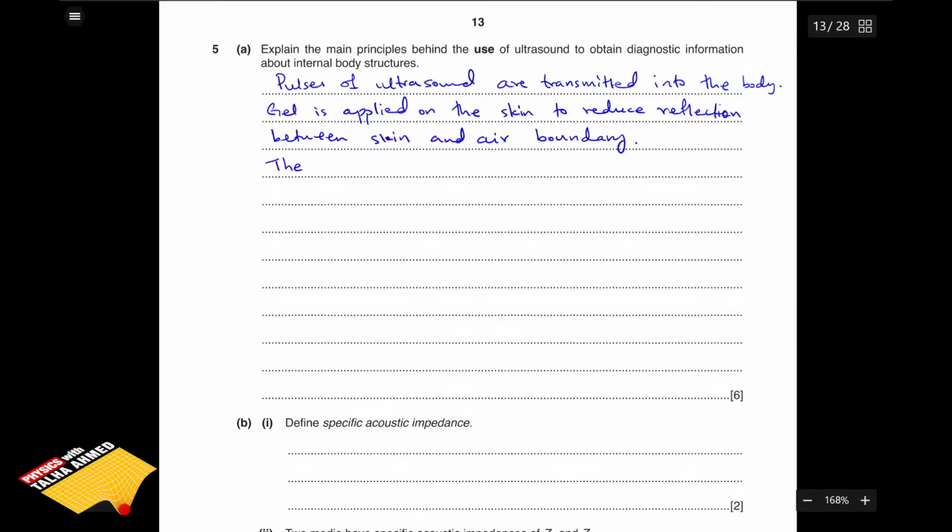Secondly, whenever ultrasound is used, a gel is applied on the patient's body. It's called the coupling medium, and the reason for that is because the specific acoustic impedance between the skin and the air, they have a large difference. Therefore, the reflection of ultrasound is very large at the skin. So hardly any ultrasound will enter the body if the reflection is very large. So in order to reduce that difference, we are going to use the gel.